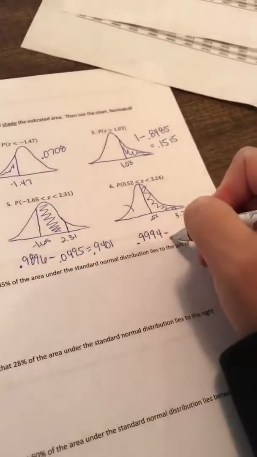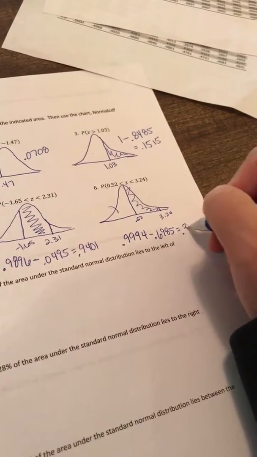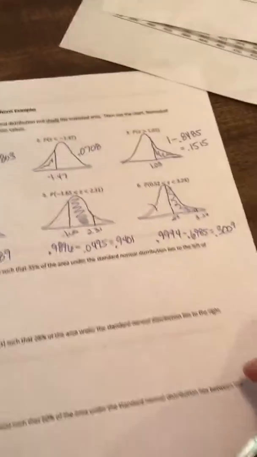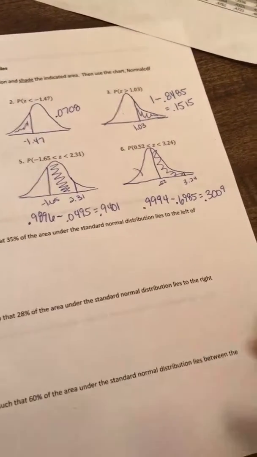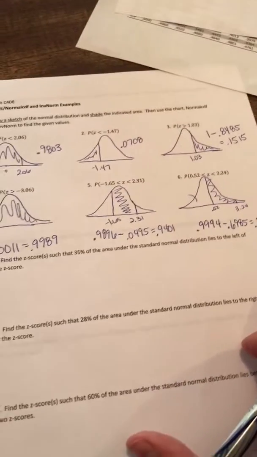And that leaves us with the area between. So that would be equal to 0.3009. And remember, if it just says probability, you can leave the decimals. If it says percentages, you move the decimal place to the right. So that's the first 6.